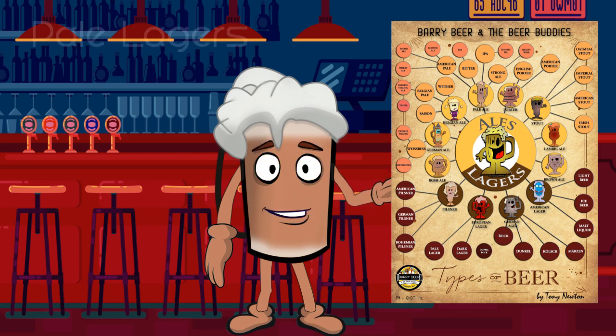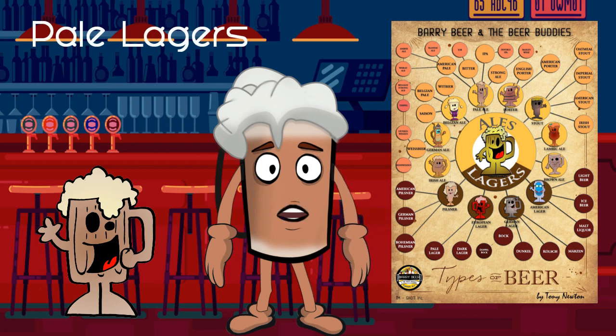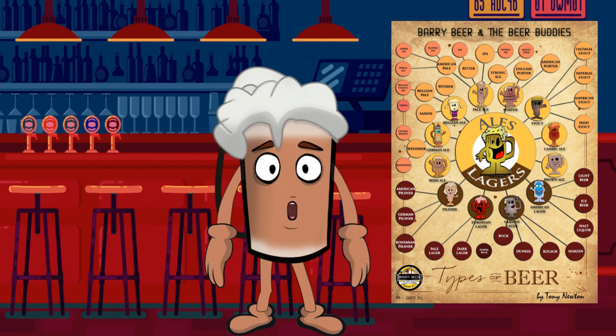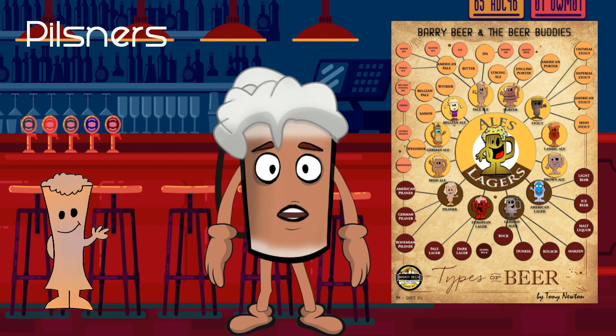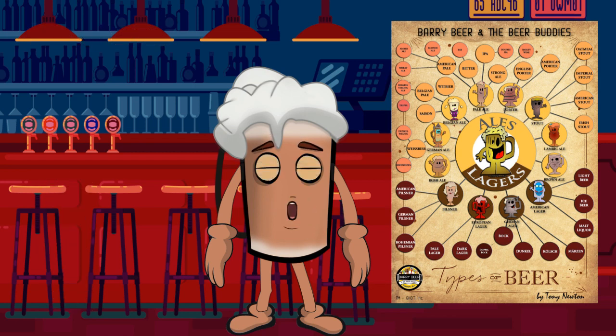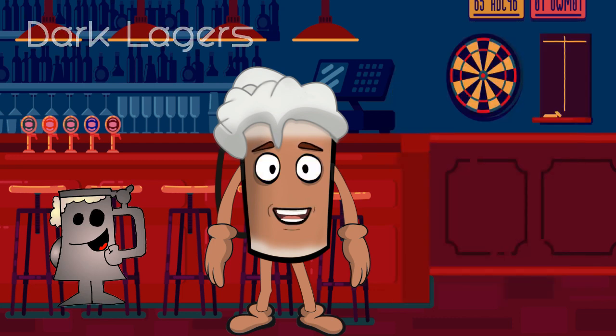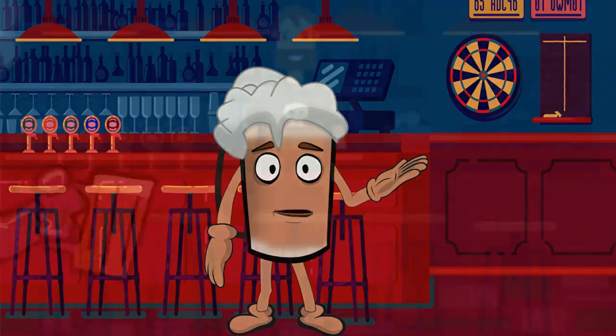Types of lagers. Pale lager. The most commonly consumed beer in the world, up around 80%. They're light, clean and crisp. Pilsners. They're a style of pale lager that's been flavoured with a Saaz hop, giving a little bit more flavour and a little bit more bitterness. Finally, the dark lager. Nowhere near as common as the pale lager. They're a dark coloured lager, as the name suggests.